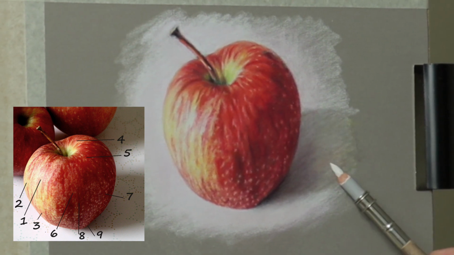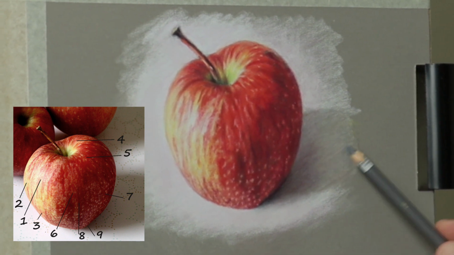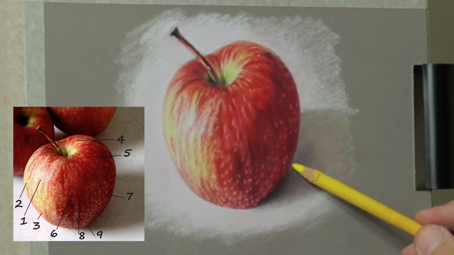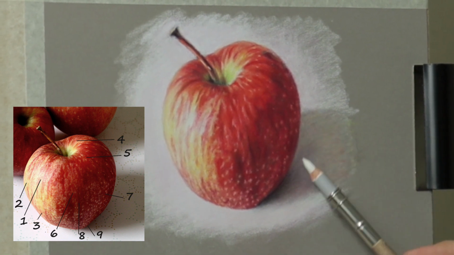So for the shadow there, I'm just using a bit of yellow and purple, also the grey as well, just mixing all sorts of different colours really to get that feel right. Just a matter of playing about with it really, see what works.